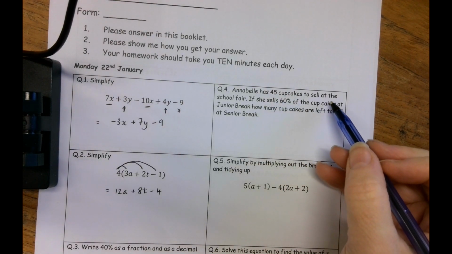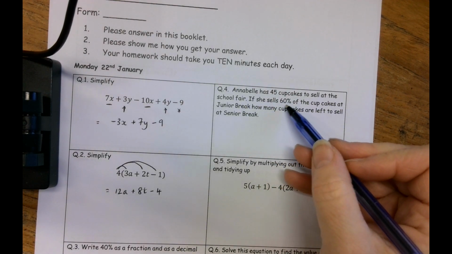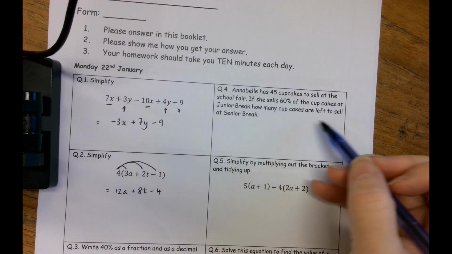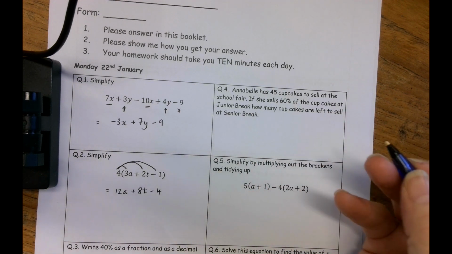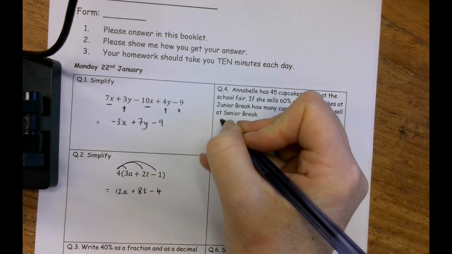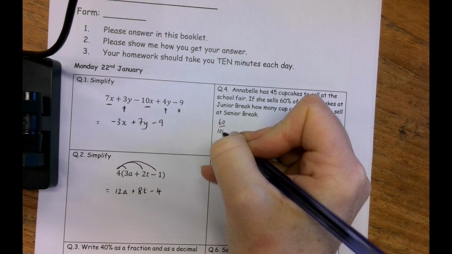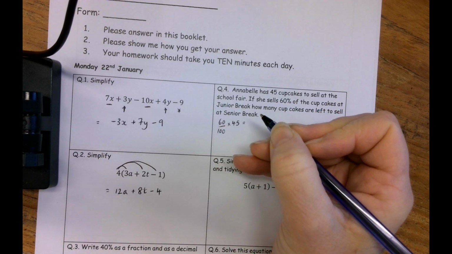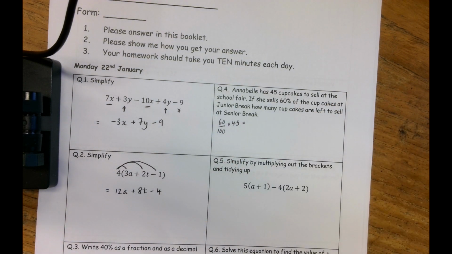Annabelle has 45 cupcakes to sell at the school fair. If she sells 60% of the cupcakes at junior break, how many cupcakes are left to sell at senior break? So we can do this one of two ways. We can either find 60% of 45, and we can use our calculator for that. I don't have a calculator here. Let's get that out. 60% of 45.